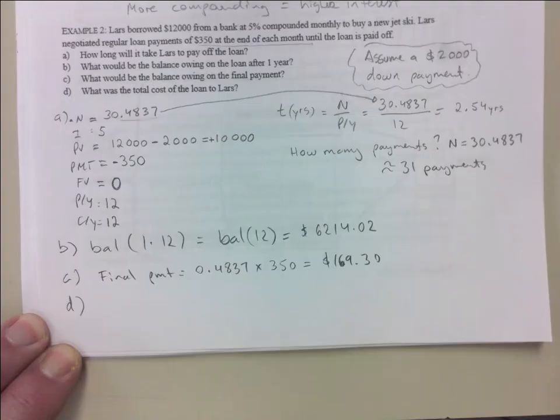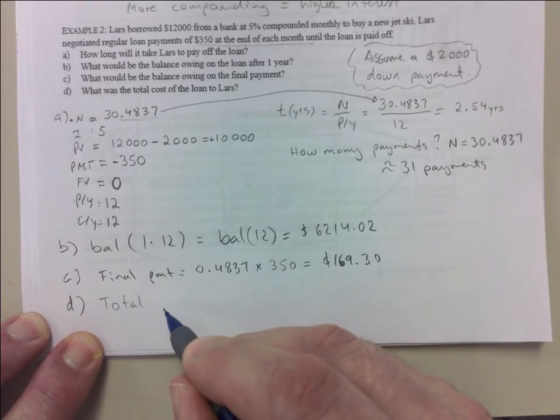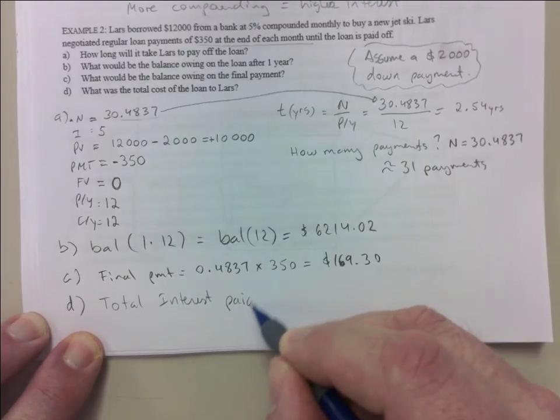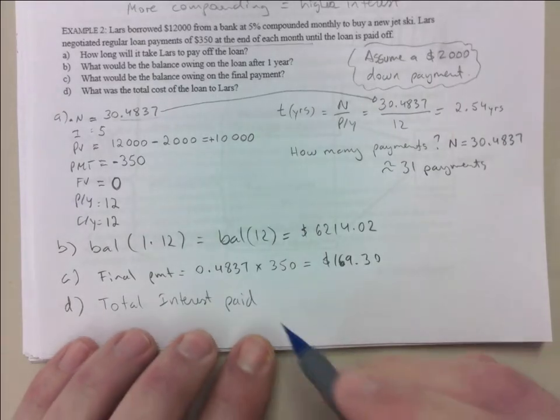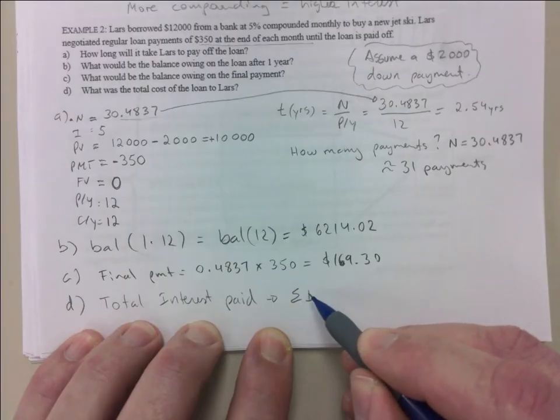D, what is the total cost of the loan to Lars? Cost of loan is called interest. Total interest. It's called the finance charge. I'm going to figure it out by using sum of interest.